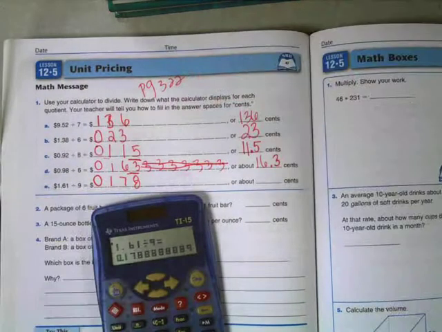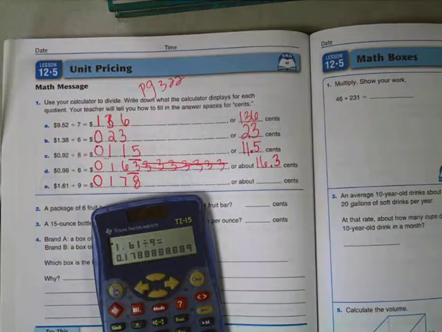Do you need that squishy thing? Go get it.